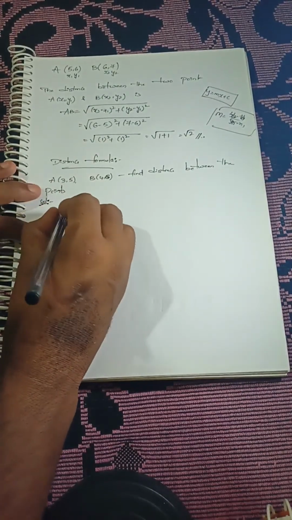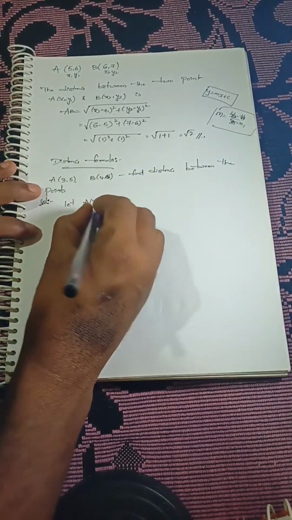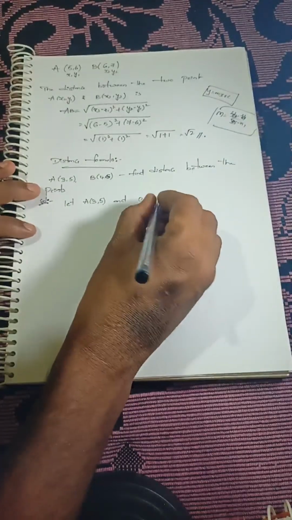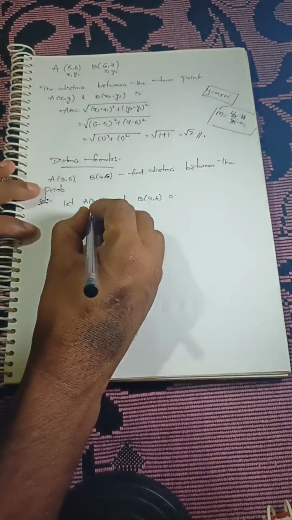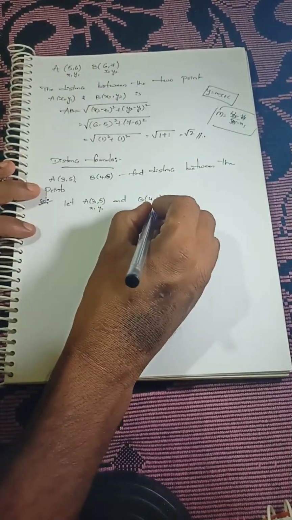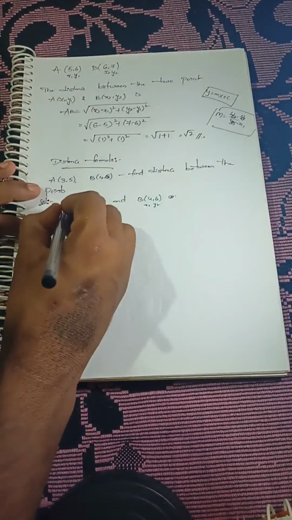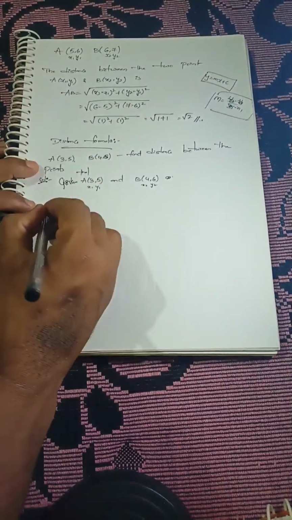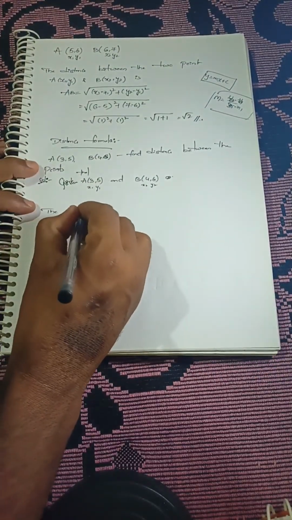Yes, let A be (3, 5) and B be (4, 6). So here you are taking x1, y1 and x2, y2. This is given. Yes. Now in the first question I am writing everything.